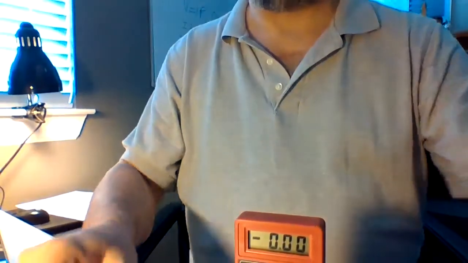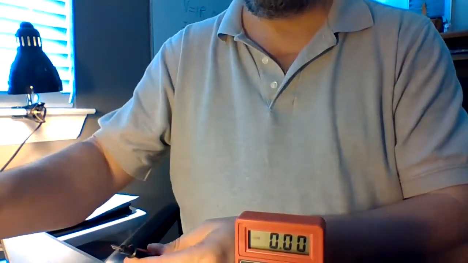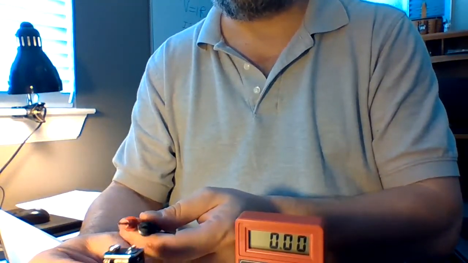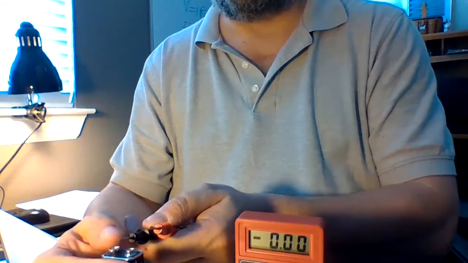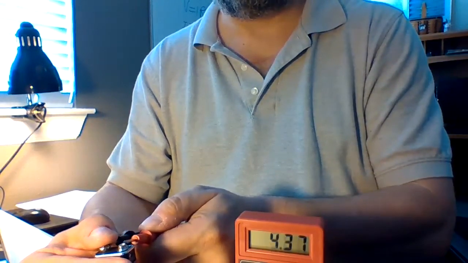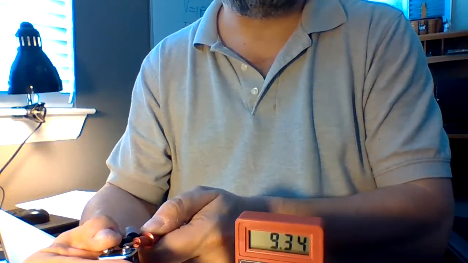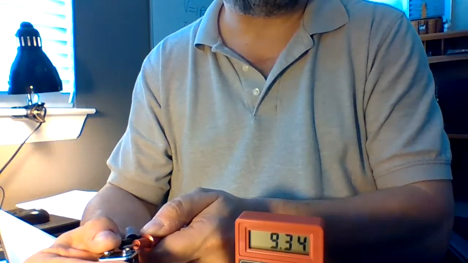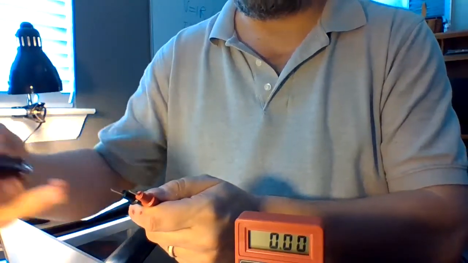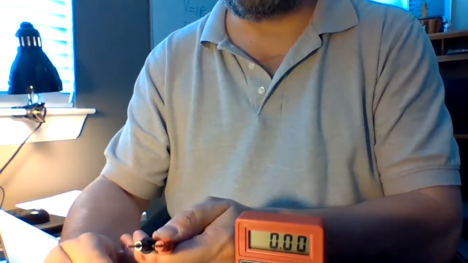So hopefully you can see it. I'm going to take the 9-volt battery, and I'm going to put the black against the negative terminal, and then this against the red terminal, and I get about 9.33 volts. Very good. Now we're going to try it again with this battery and see which one's got more juice in it.